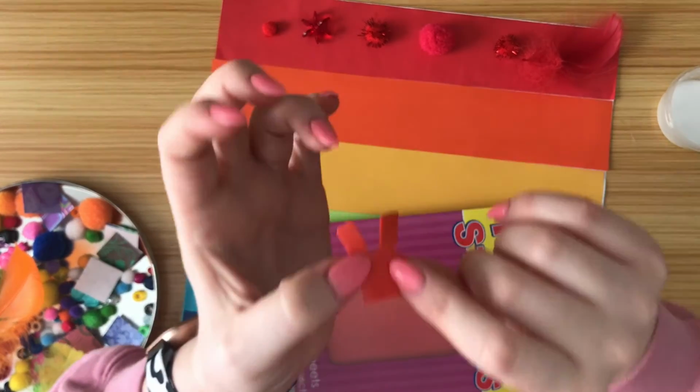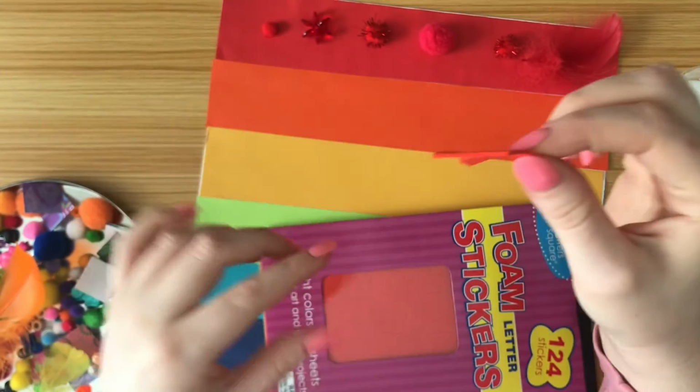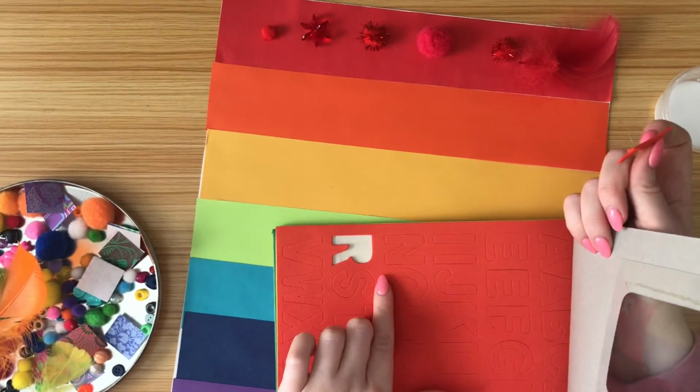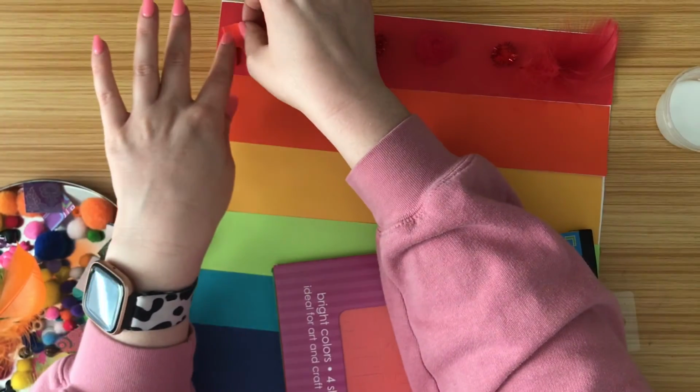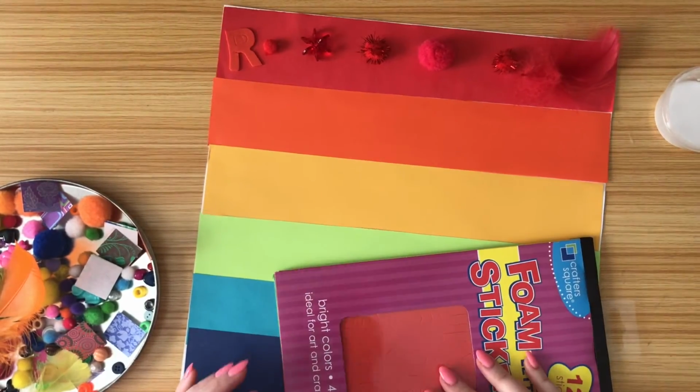And these are sticky on the back, so you do not have to put glue on them. All you got to do is peel them off of the sticker sheet and then press them down. And they will stick on their own. They do not need any glue.